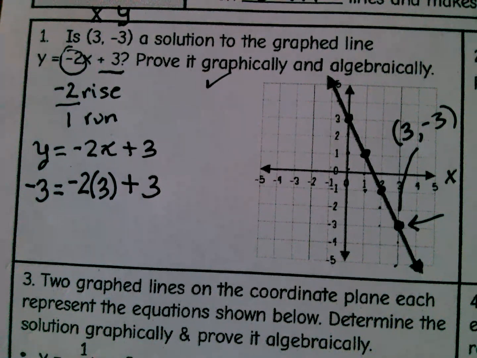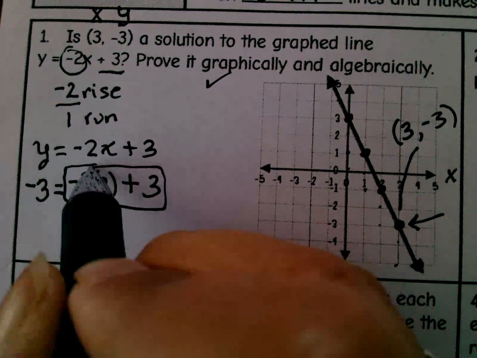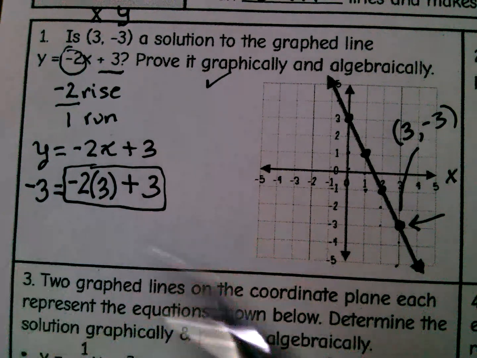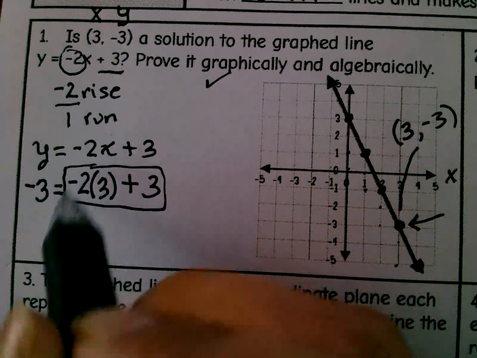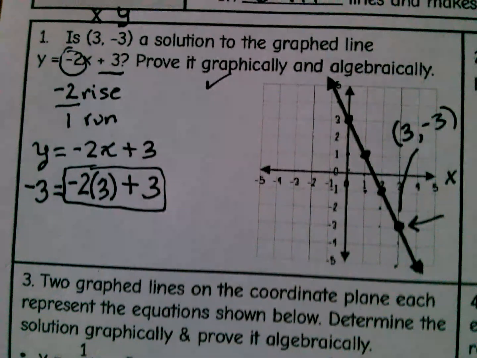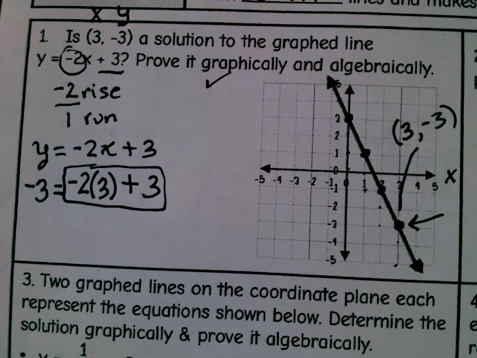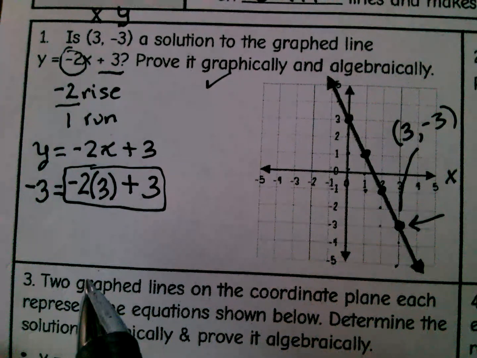And then you got to check. Does the problem side right here equal the answer? Well, let's see. What operation's happening here? When numbers are next to each other, what is that? Adding, subtracting, multiplying, or dividing? Multiplying, right? So what is negative 2 times 3?